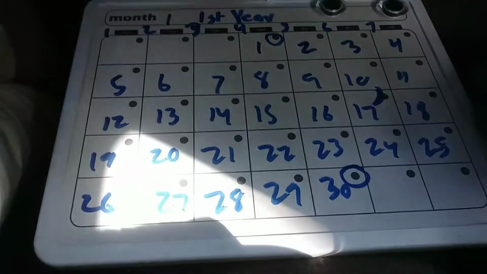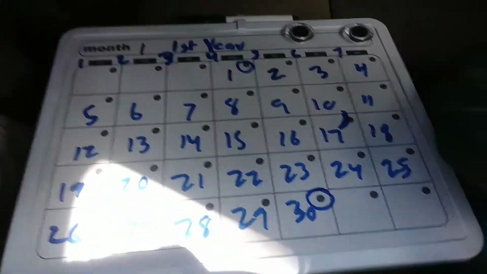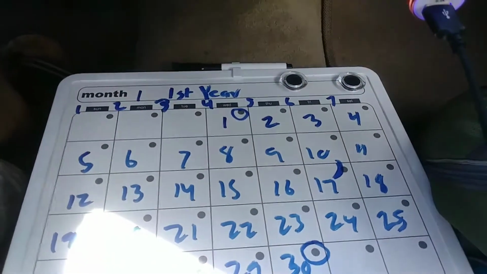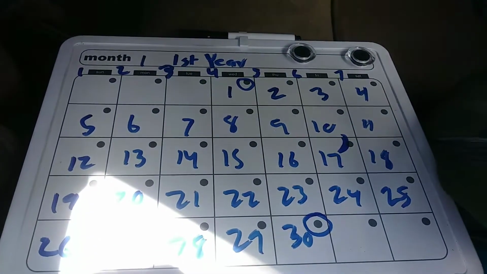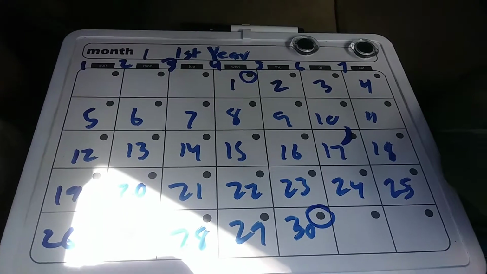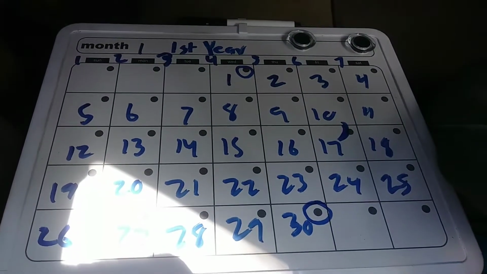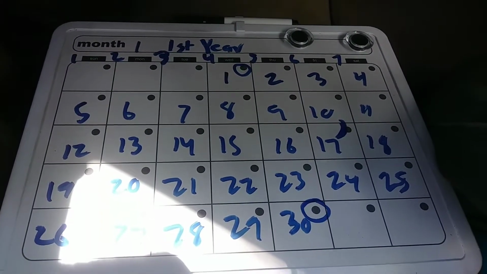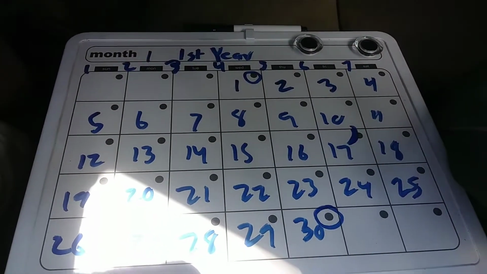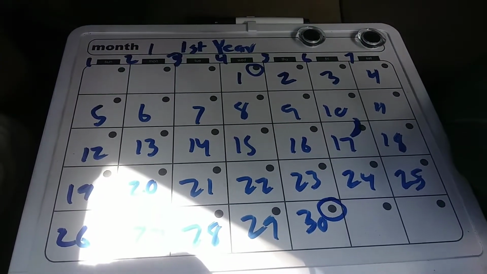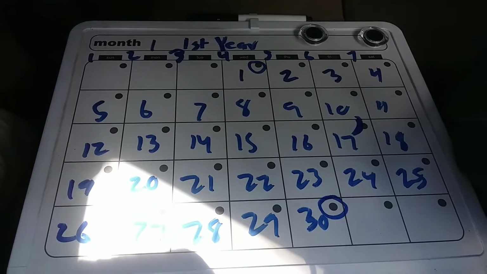Okay, now going back to our whiteboard calendar here. Remember, this is the first year, and we see 2 double full moons. Now this will not occur until the 3rd year and the 6th year.